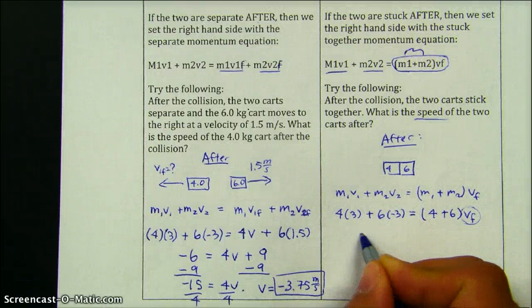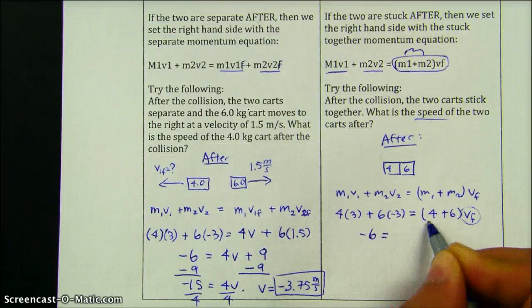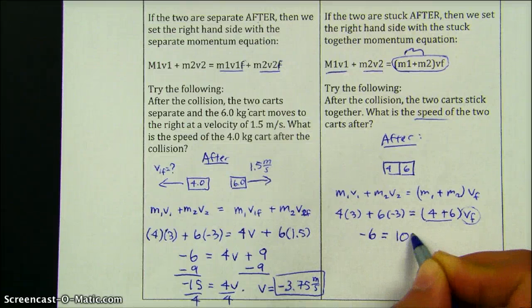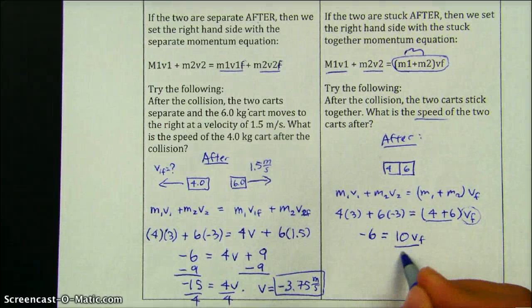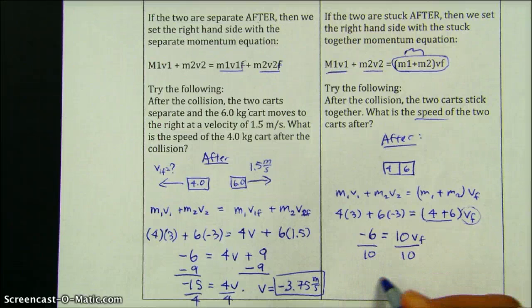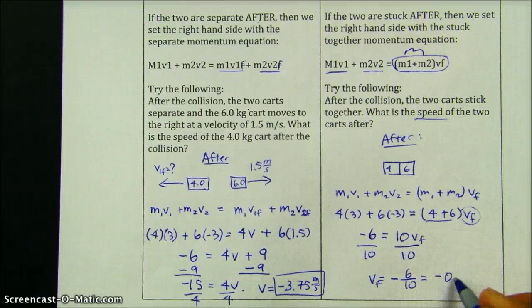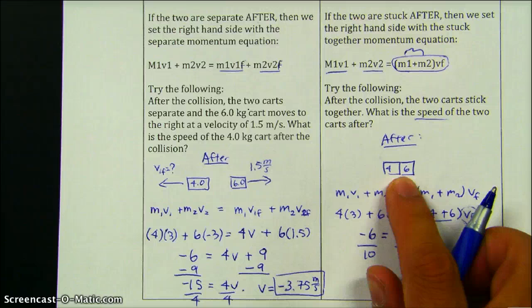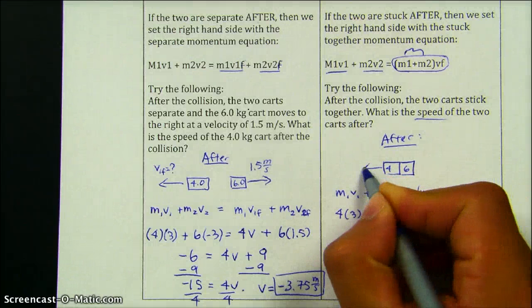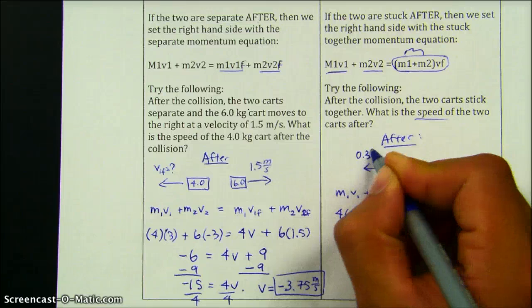On the left-hand side, we already know this is negative 6. On the right-hand side, we have here 10 times v final. So we know that v final is going to be negative 6 over 10, which is negative 0.3 meters per second. Okay? So what that means is after the collision, the two carts are stuck together and they're going to move off to the left at 0.3 meters per second.